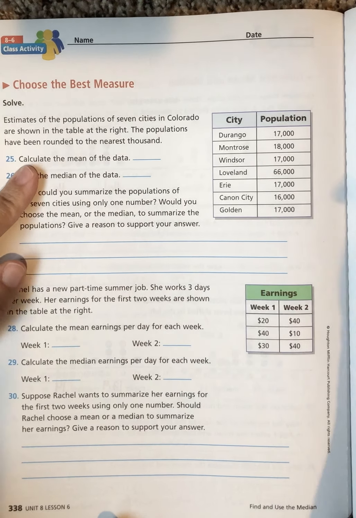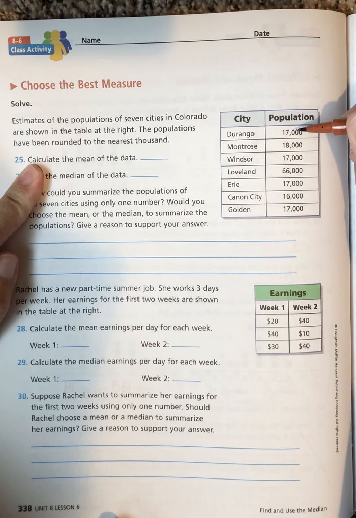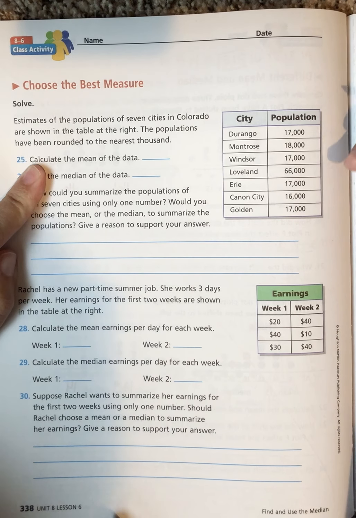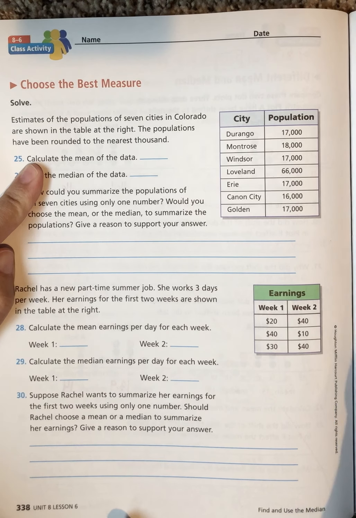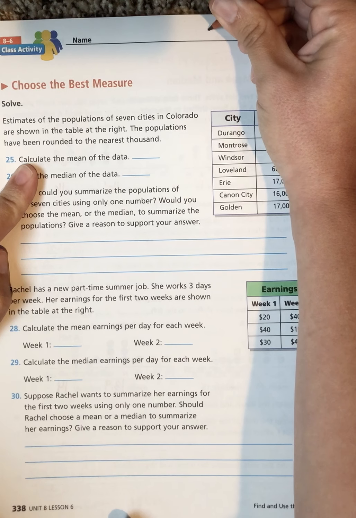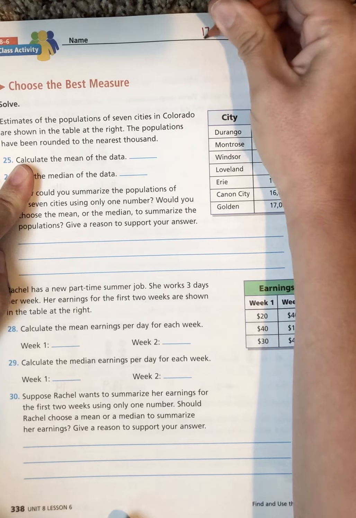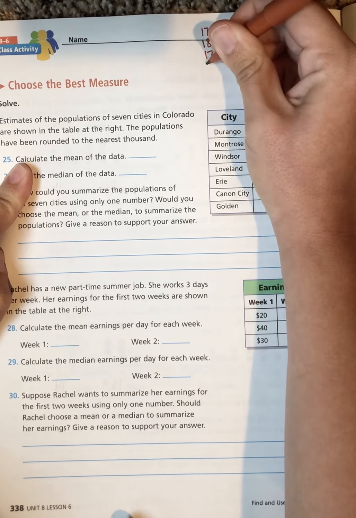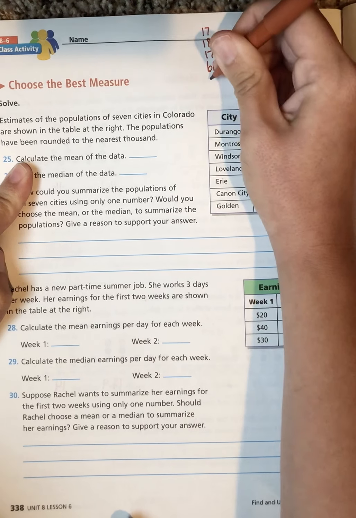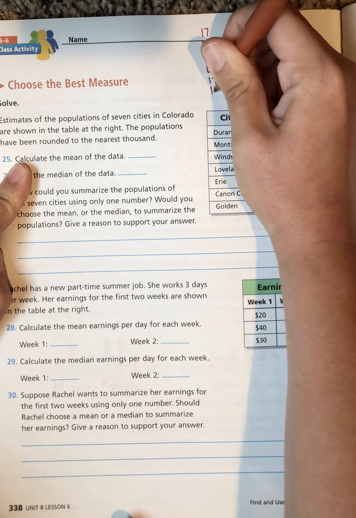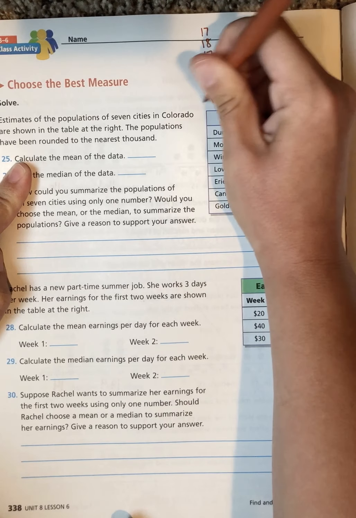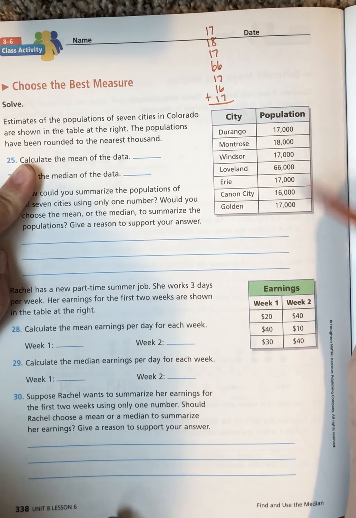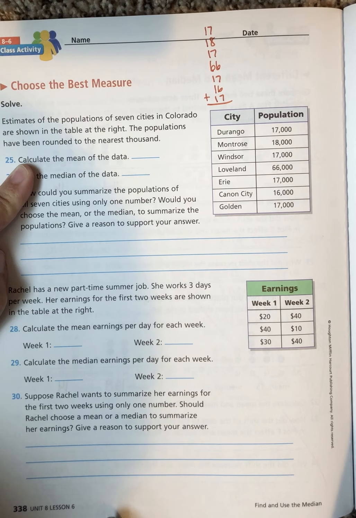All right, well, I have a really easy way to do this. Since these all are rounded to the nearest 1,000, I don't have to actually add all those thousands. I can just add like this. So I'm going to just do 17, 18, 17, 66, 17, 16, and 17. I'm just going to add those numbers, and then I'll just put 3 zeros on the end, because it'll end up being the same thing.